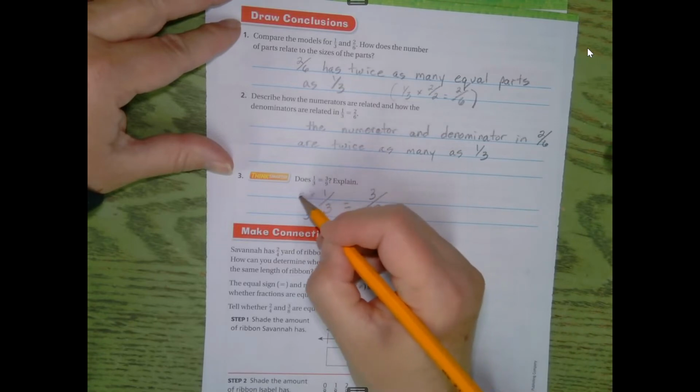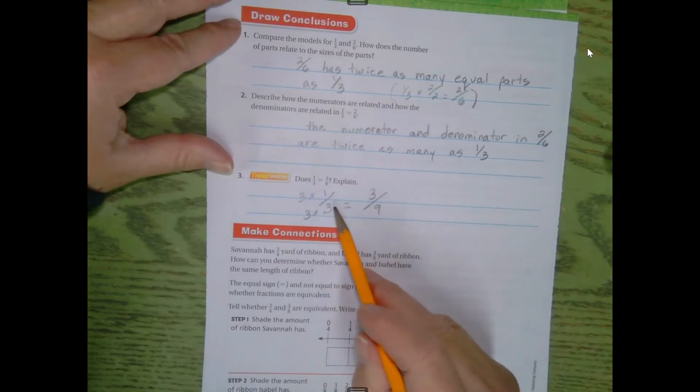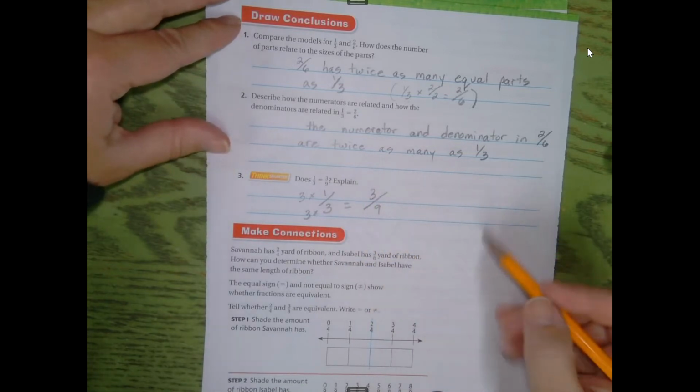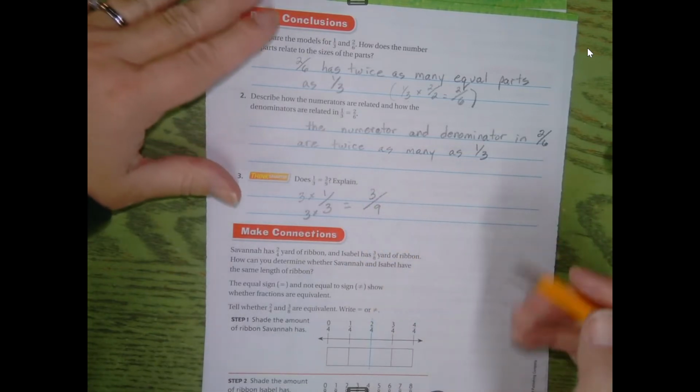And then I have to multiply the top by the same number. 3 times 1 is 3. So do they equal each other? Yes. Okay, that's the long way.